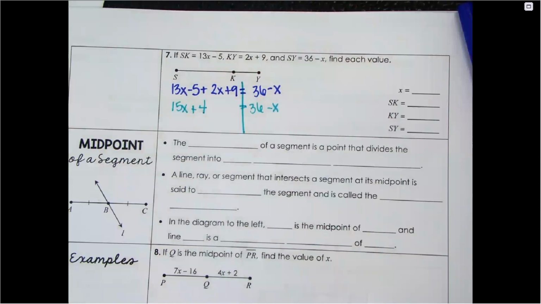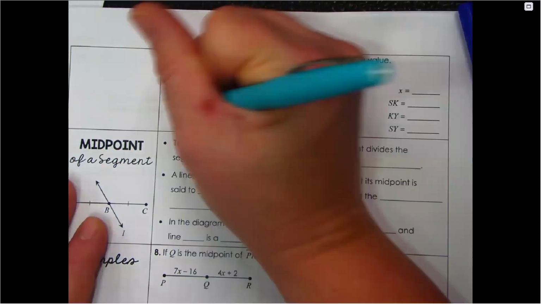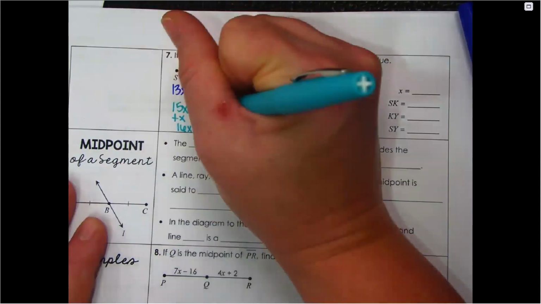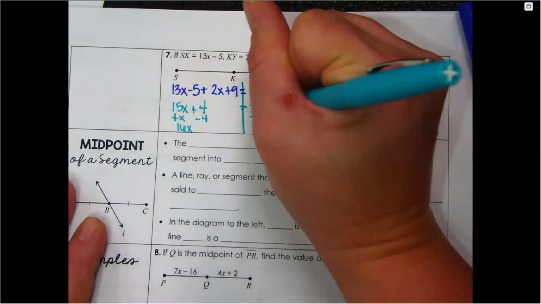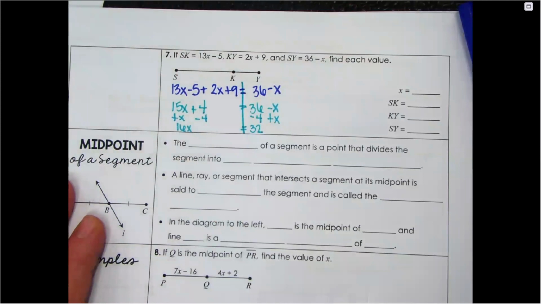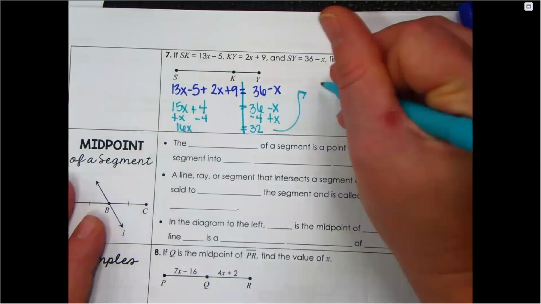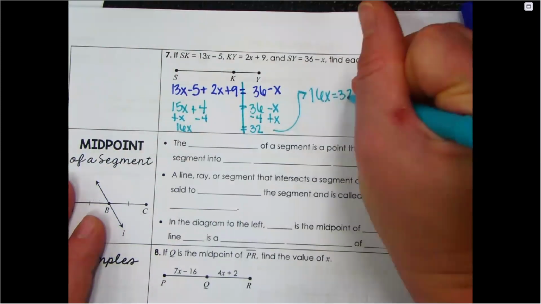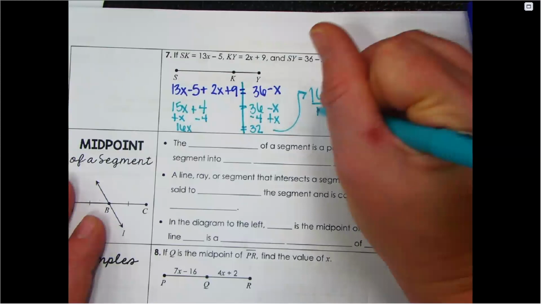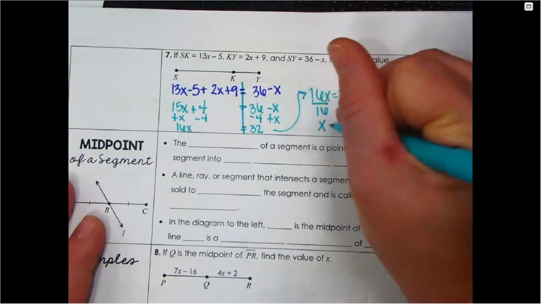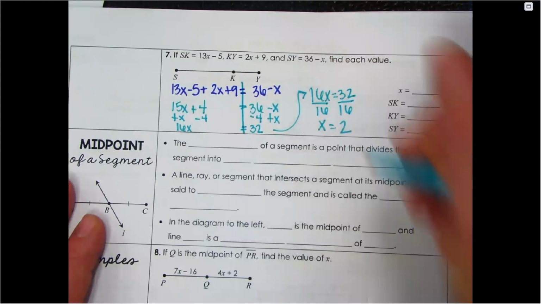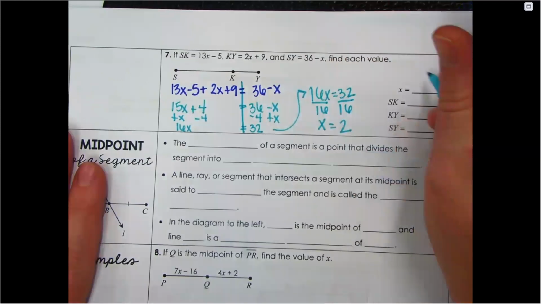That's going to give me 16x. I'm going to subtract 4 from both sides, and that's going to give me 32. 16x equals 32. So what's x? Divide by 16. X equals 2. So that's our x.